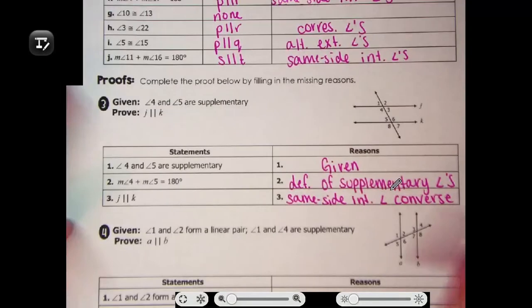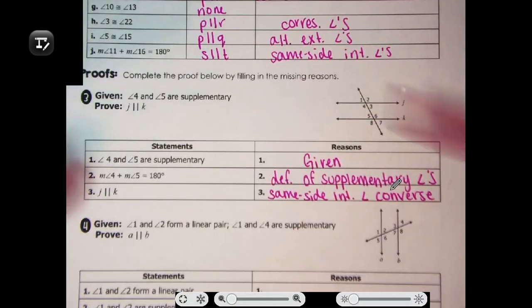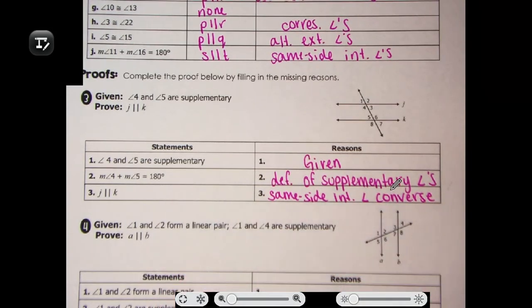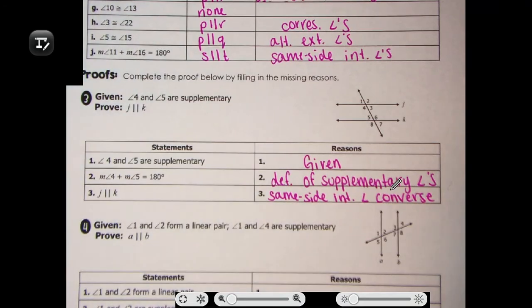Again, this would be a drop down for you. At this point, how are you just going to come up on your own with the same side converse? You're going to have some options and you're going to see, okay, those are same side interior angles, we're going to use the converse. So this is just an example of what a completed proof will look like. You are going to practice with this today, but you will have drop-down menus for these options. It's just about knowing your vocabulary words and what those relationships are. So let's look at another one together.